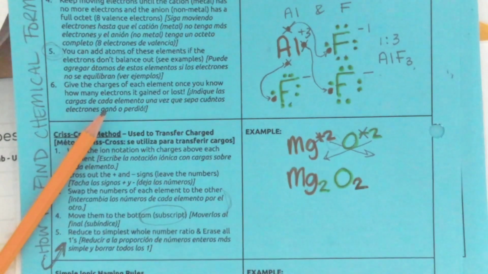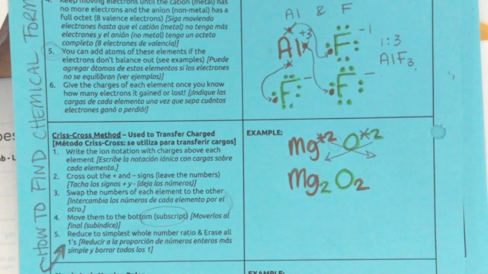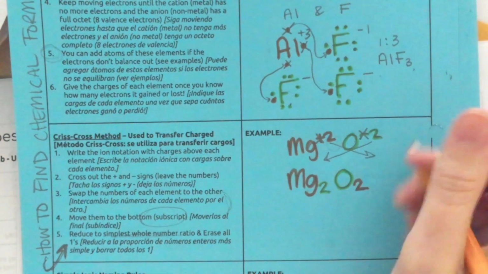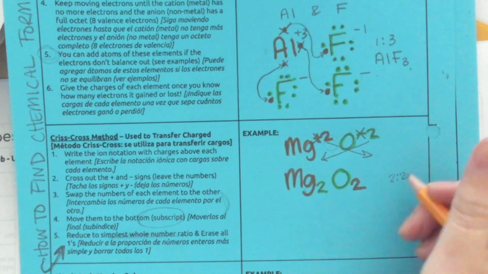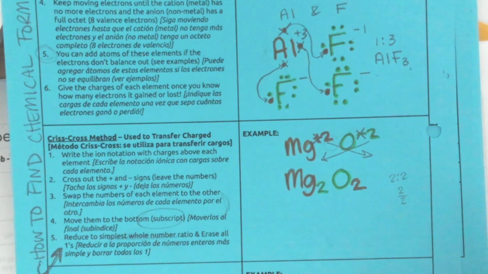Now it seems kind of silly to do this when these are clearly equal and opposite, so therefore it will be a 1-to-1 ratio, but bear with me. What we're going to do now is reduce to the simplest whole number ratio. So remember, we can think about this as a ratio, as 2 to 2, or even 2 over 2. Remember, fractions are ratios as well.